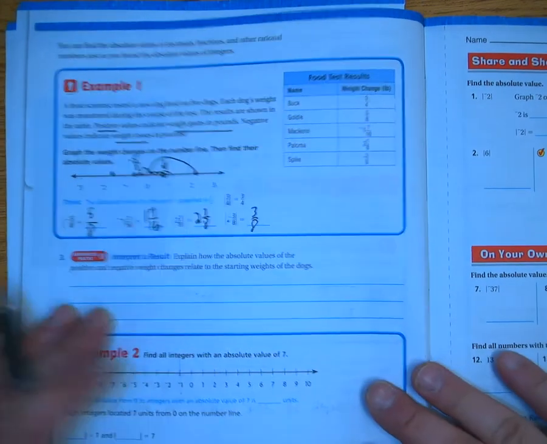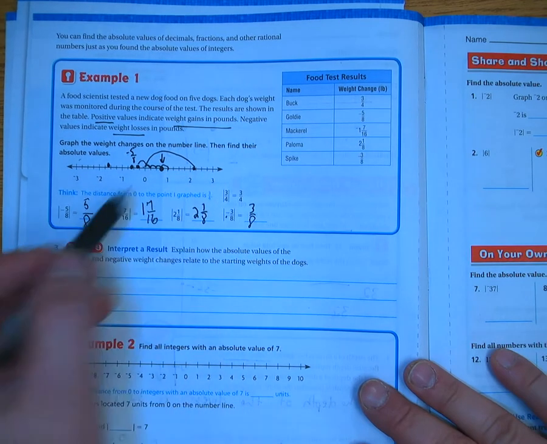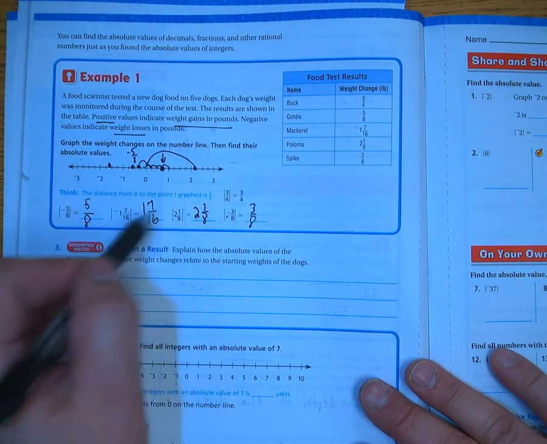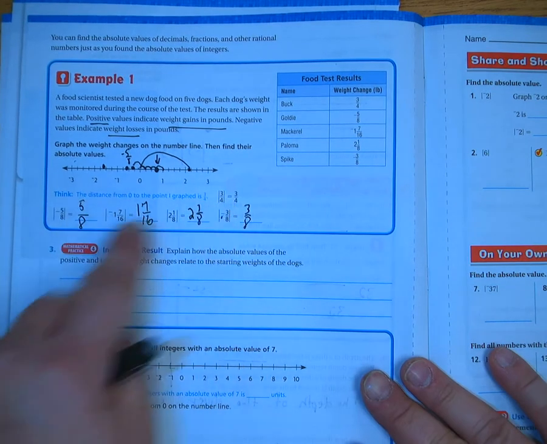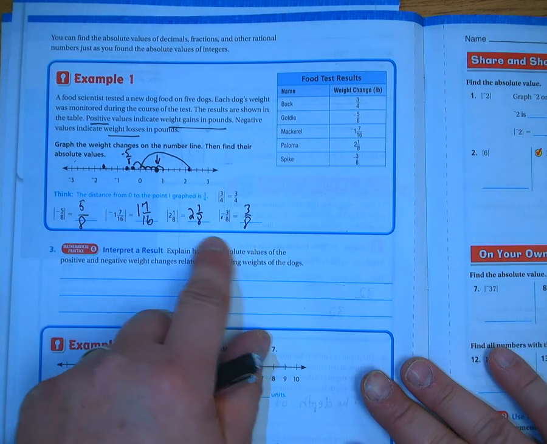Okay, so the graphing of that is tough because of all the different denominators. We would have to spend a week just working on that. But if you plot them and understand the absolute values, you're good to go.